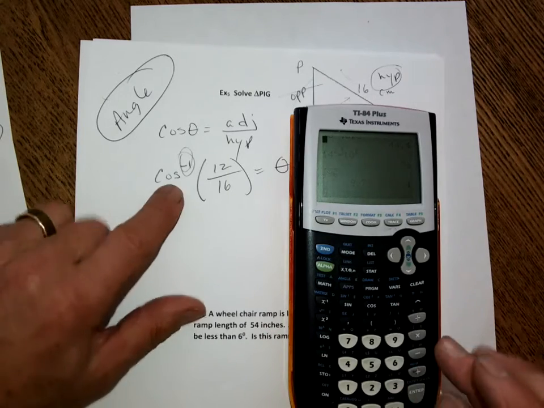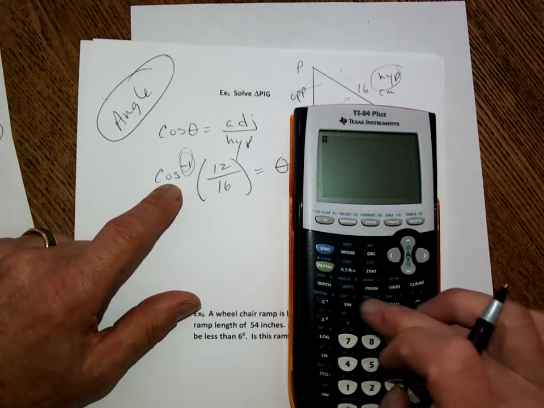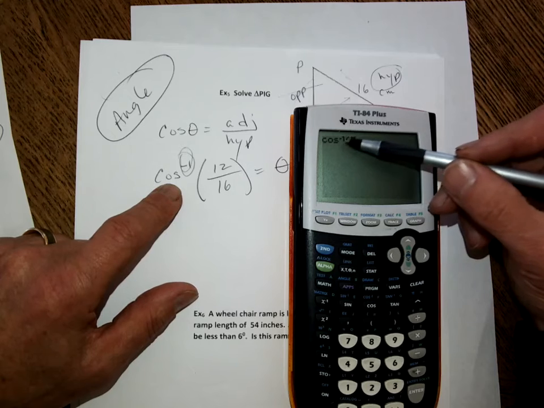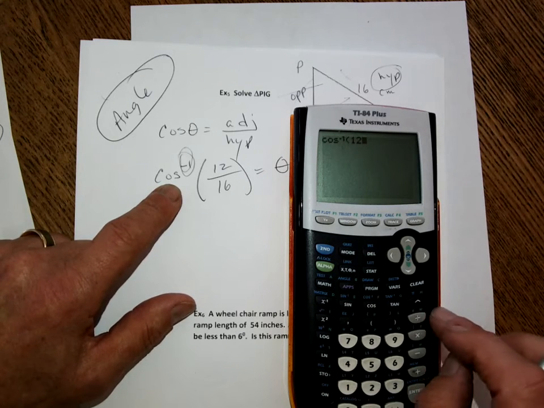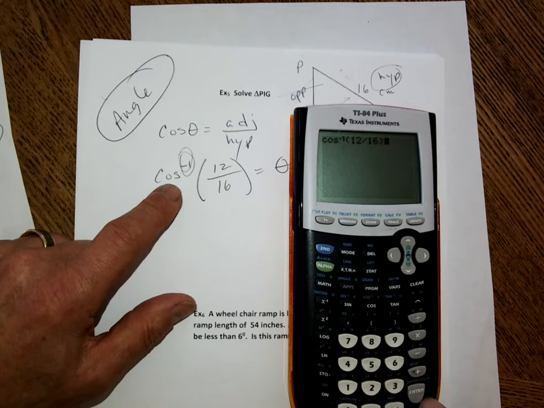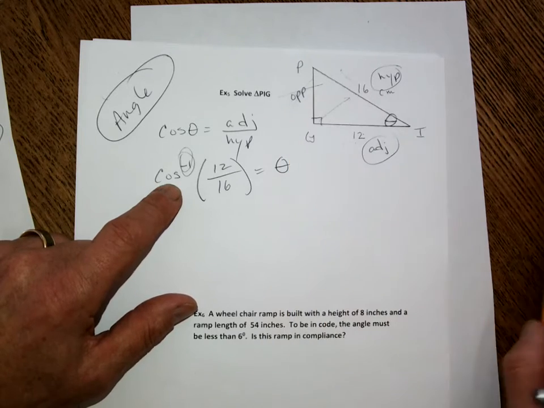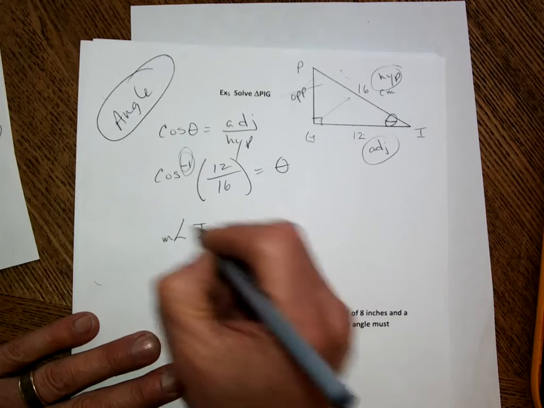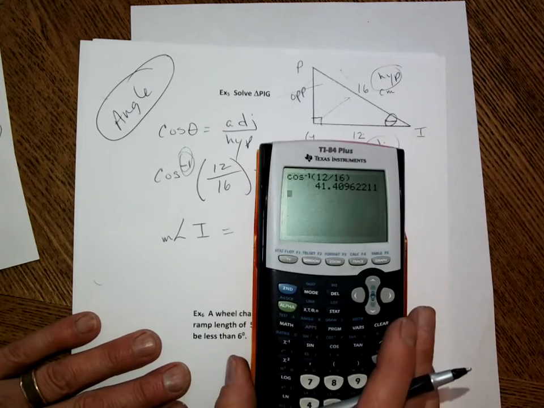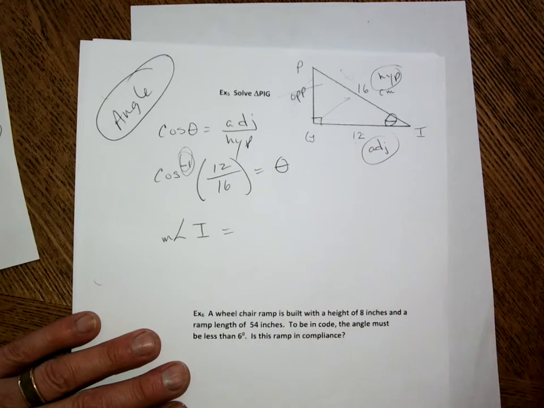Just do it on my calculator. So I go cosine inverse, okay? It has to have the little -1. Must have that. Cosine inverse of 12 divided by 16. And I get an answer of about 41.4. So my angle I, the measured angle I, is about 41.4.